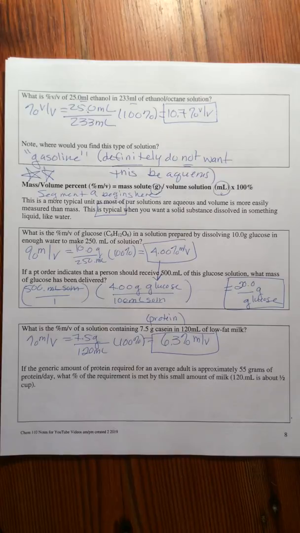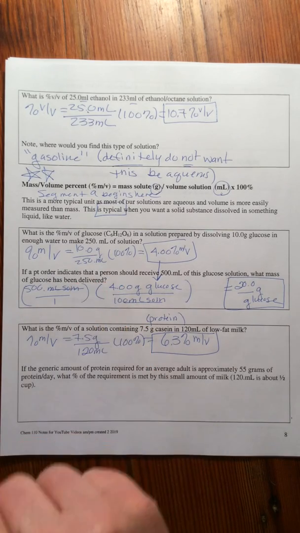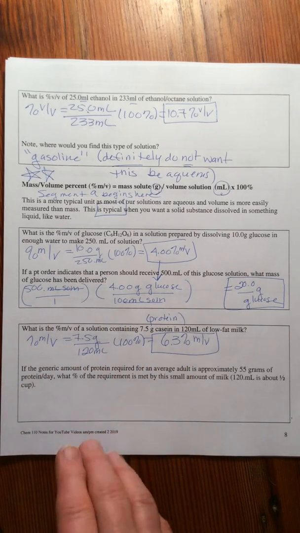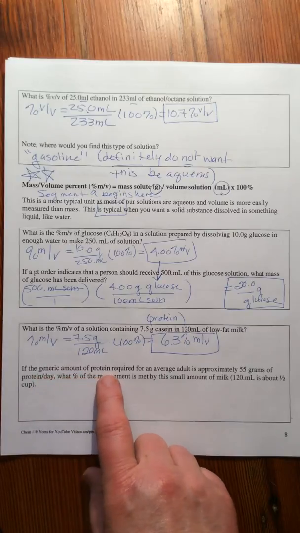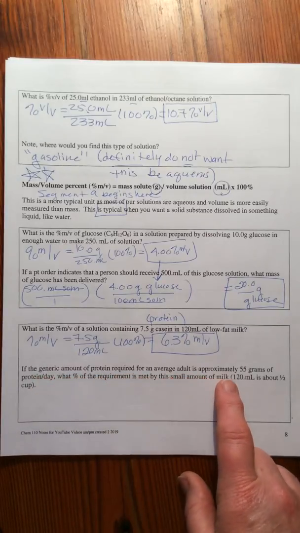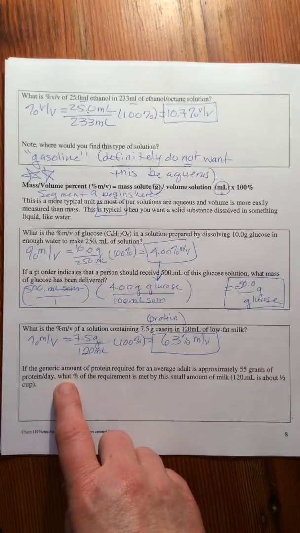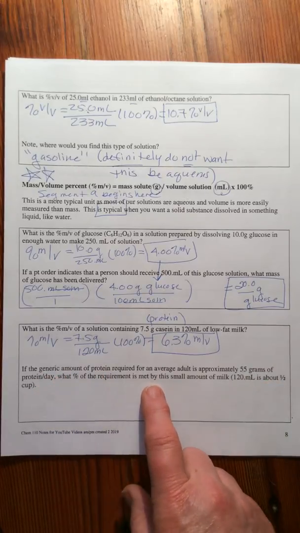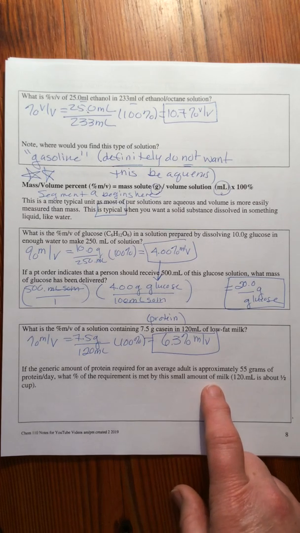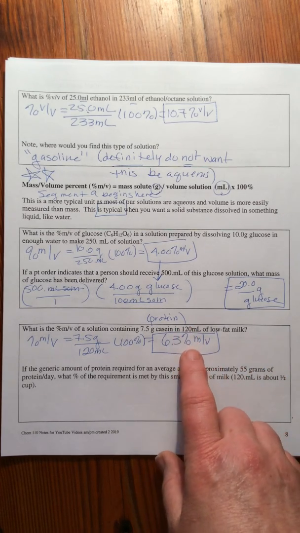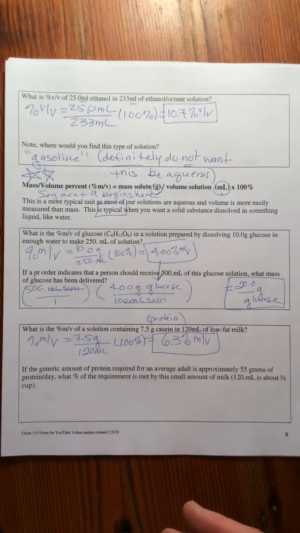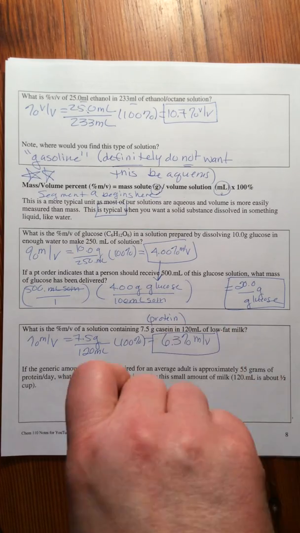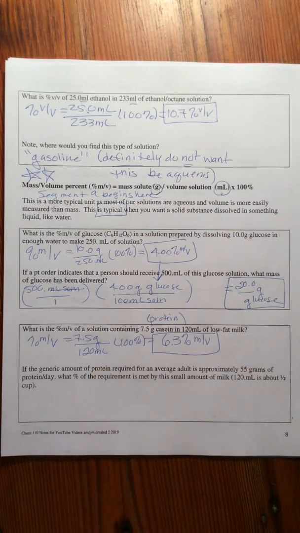Now, FYI, casein is the protein that you find in milk. So there might be some kind of generic sort of application like we have here. So the question that I have in your notes, if the generic amount of protein required for an average adult is approximately 55 grams of protein per day, what percent of the requirement is met by this small amount of milk? Okay, 120 milliliters is about a half a cup. So for some people, depending on how much coffee you drink in the morning and if you keep pouring milk in, this might be the amount of milk that you put in your coffee in the morning.